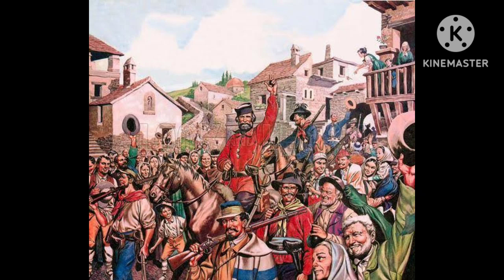The war remains an important event in Italian history and a symbol of the Italian people's struggle for independence and unity.